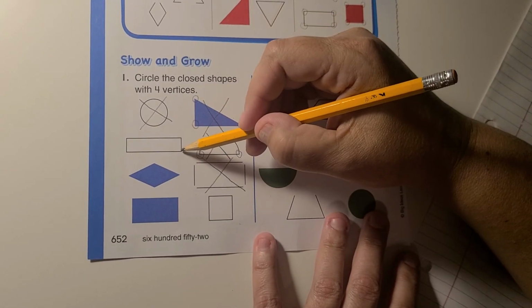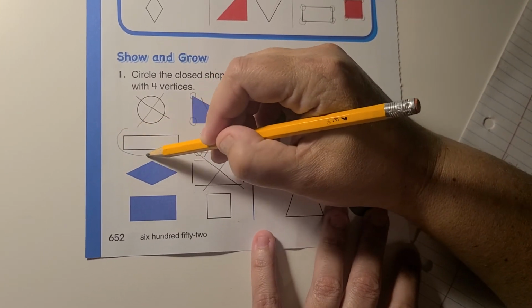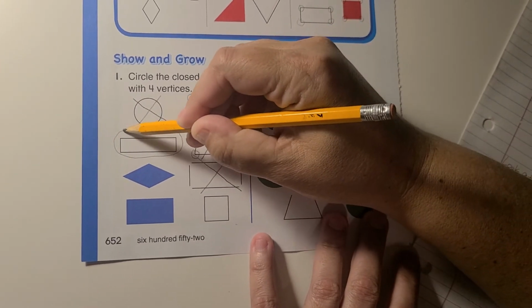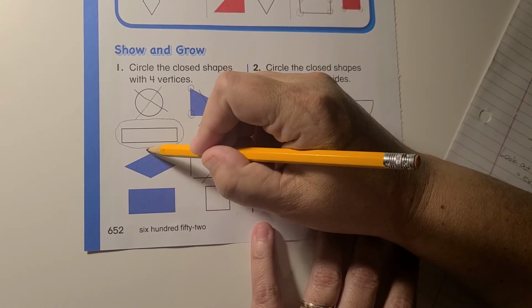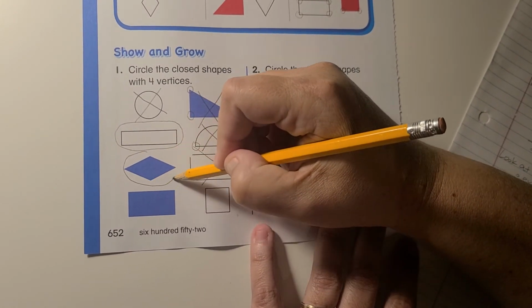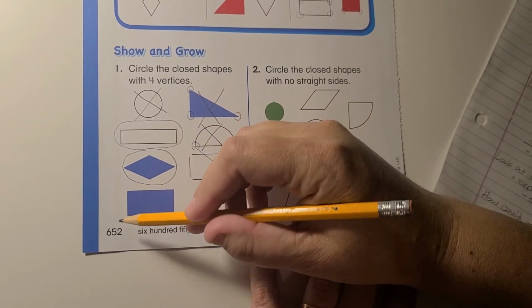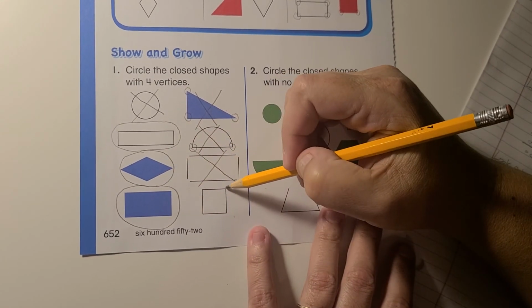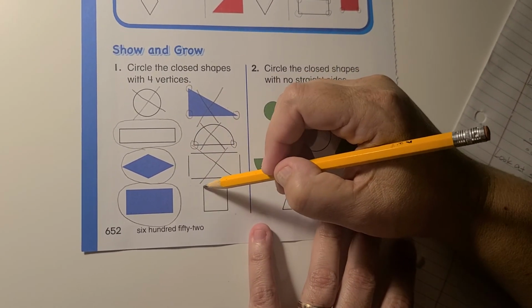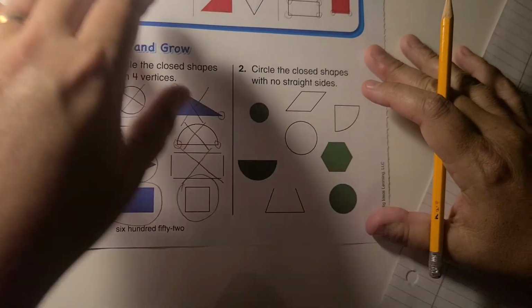How about this one? 1, 2, 3, 4. That one has 4 vertices and is closed. 1, 2, 3, 4. So does this one. How about this one? 1, 2, 3, 4. Yep. And this one right here? 1, 2, 3, 4. All right, let's look at one more.